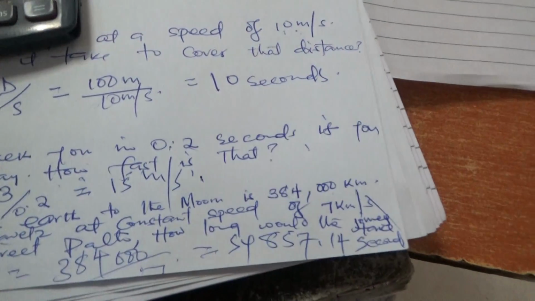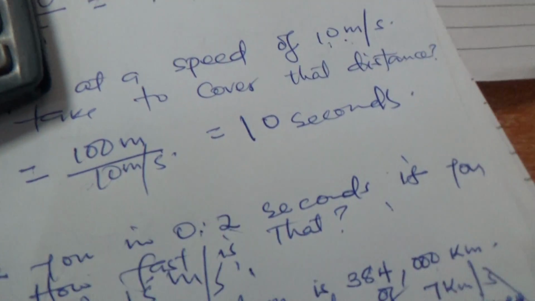Okay, so you can change this in hours, you can change it the way you want. There is nothing wrong with it at all.